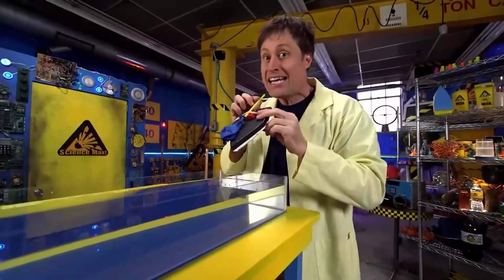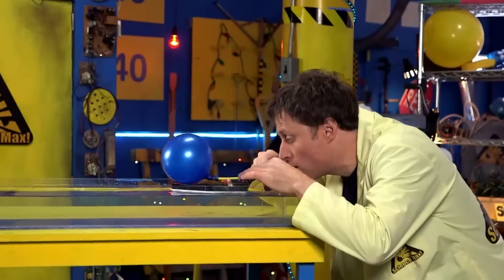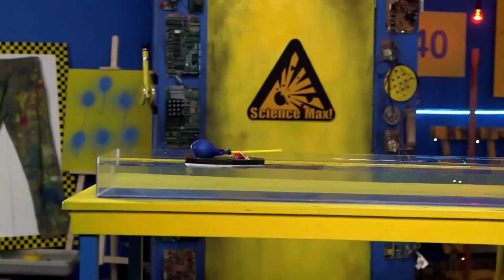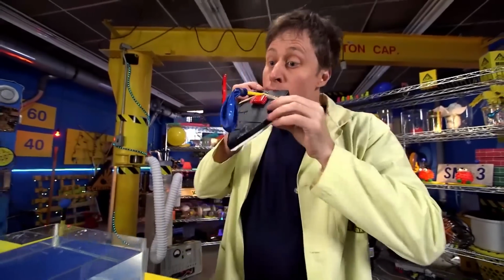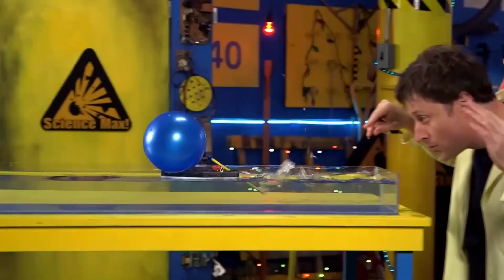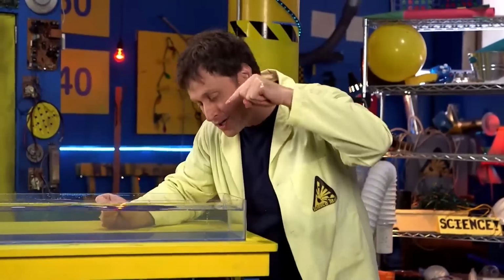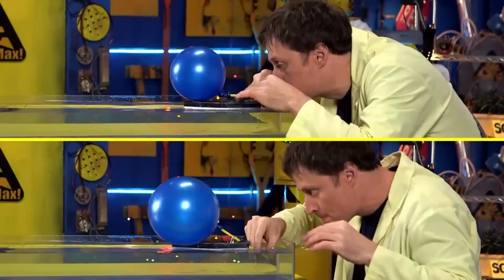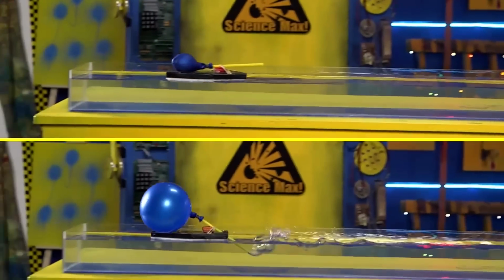First version, in the air. Oh, almost all the way. Now let's try it with the straw like this so it pushes into the water. Whoa, works so much better. Why? Because water is denser than air. The air coming out of the straw has to push against something to make the boat move. Water has more mass than air, so pushing against water has a better result.